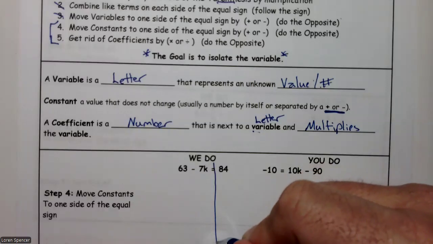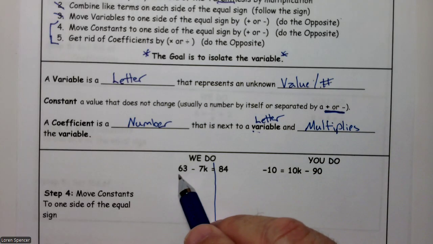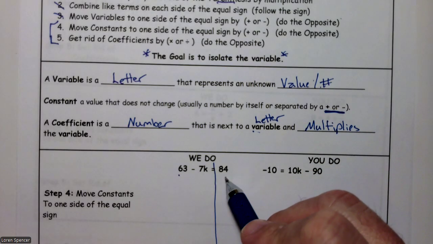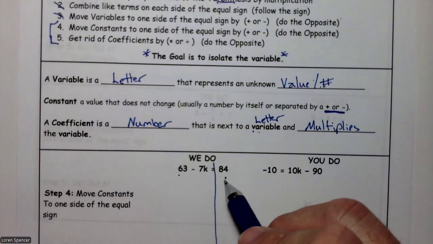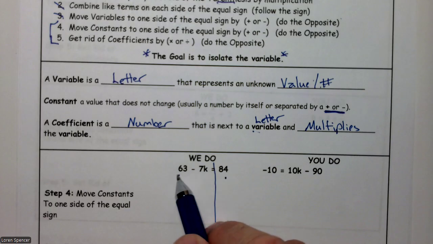Well, in this case, I have two constants. I have a 63 and an 84. Those are my constants. I need to move one of them. Well, the 63 is on the variable side, so this is the number I need to move.